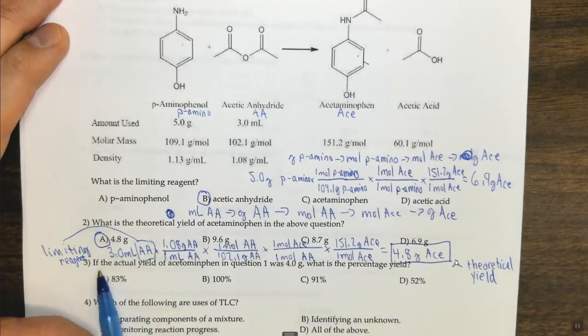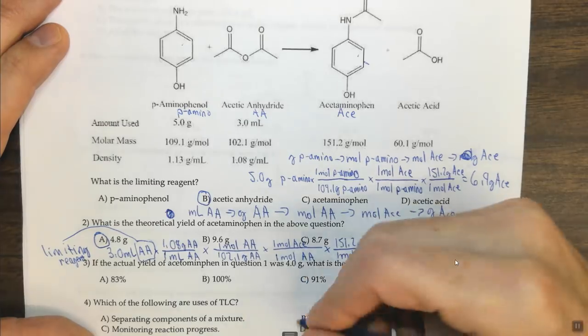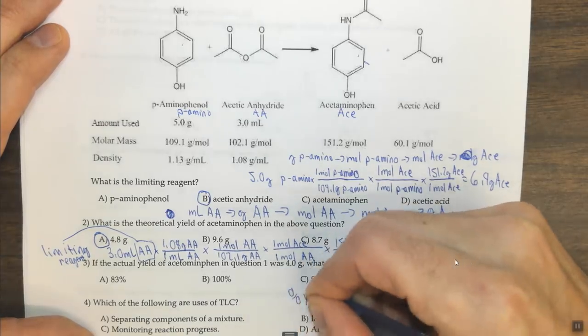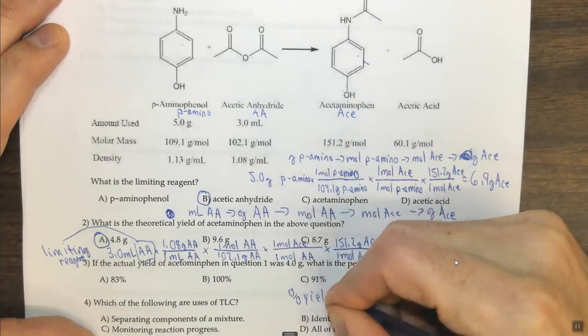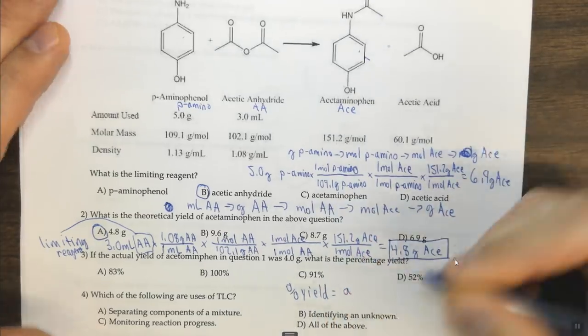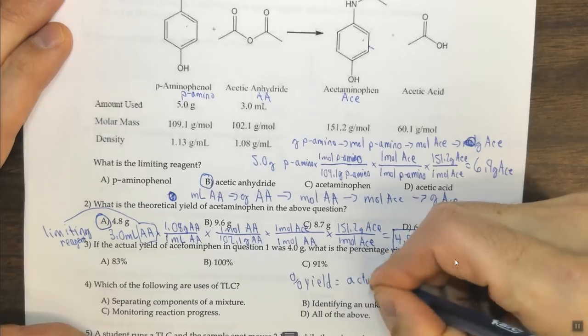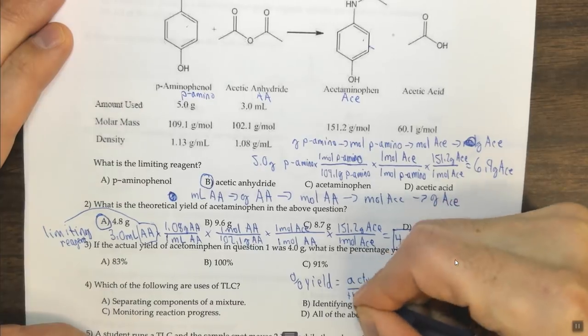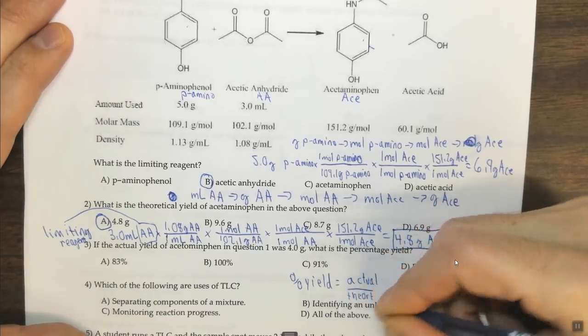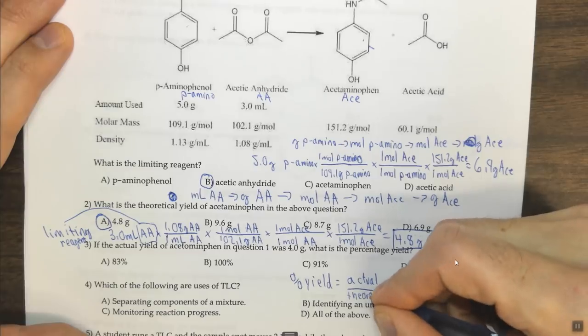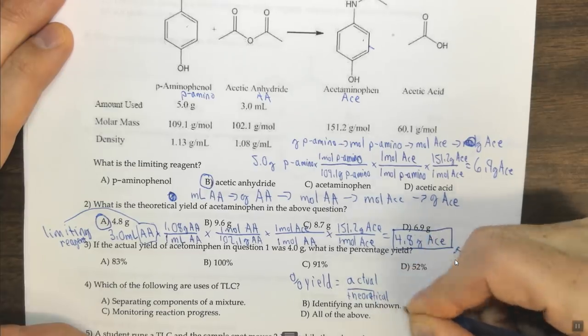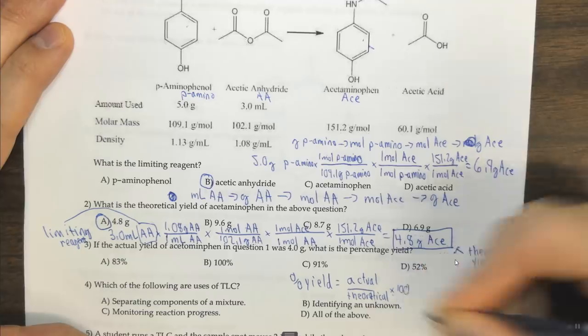Finally, it says if the actual yield of acetaminophen in question 1 was 4 grams, what is the percent yield? Well, percent yield is equal to the actual yield divided by the theoretical yield times 100, because it's a percentage.